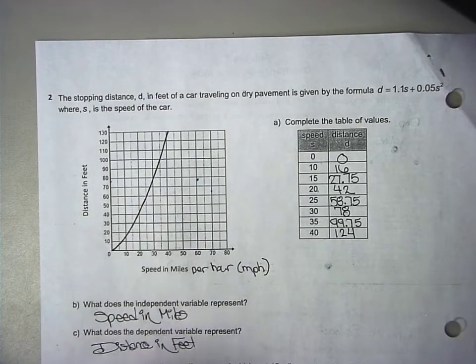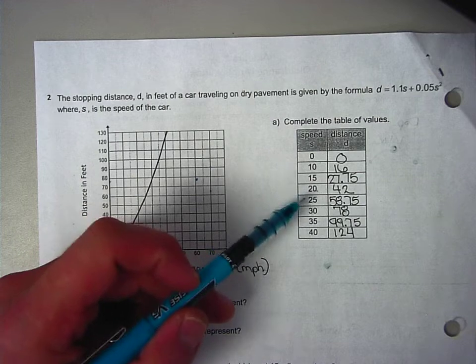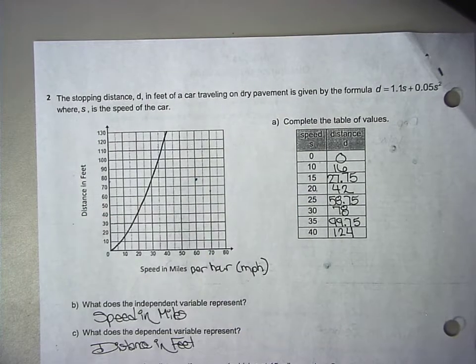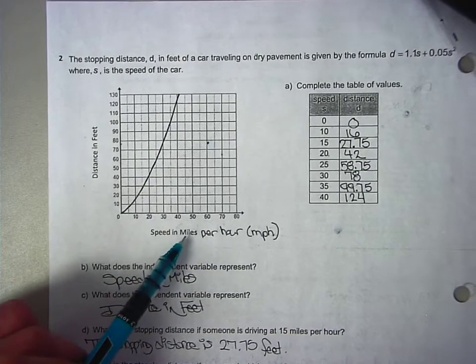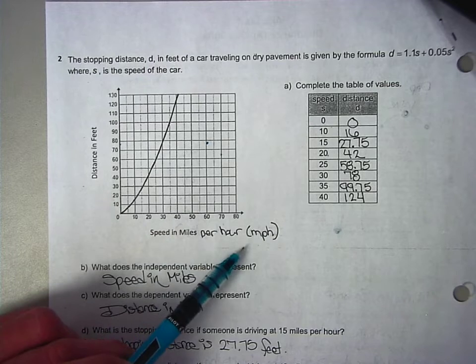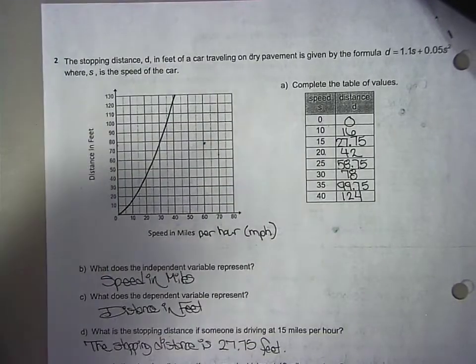So there's no reason why these questions can't have exact answers. The graph gives me good estimates, but the table in the calculator gives me more precise measurements. So I'll go ahead and rely on the table for my answers to my questions. I went ahead and added some parts to the graph. It says speed in miles. I added miles per hour, because this is the velocity we're measuring down here. So it's in miles per hour, or mph.